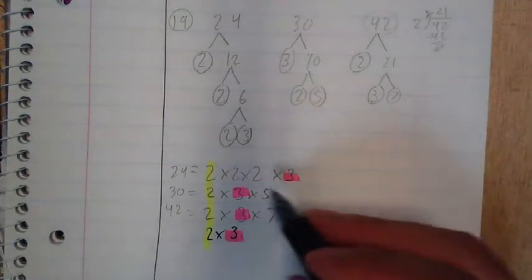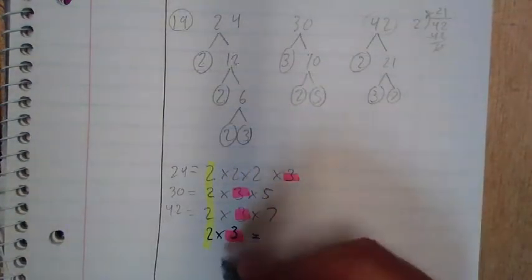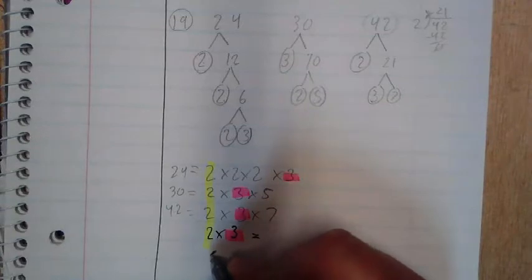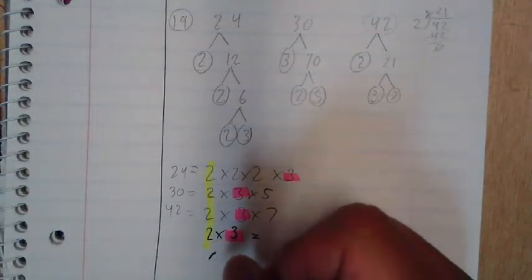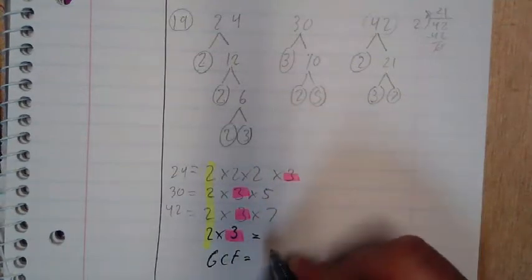Am I missing anything? I see 2's here, but not here. I see 5 nowhere else. Okay. GCF equals 6.